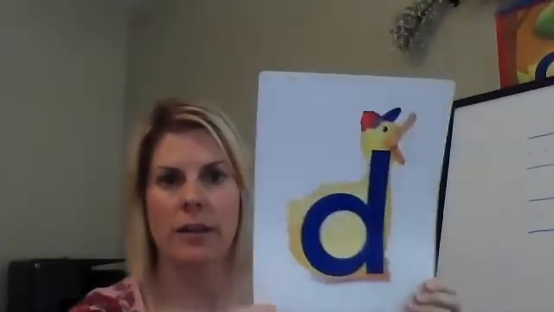Hi friends, this week we're going to talk about the letter D. Here's our little alpha friend. This is Dudley Duck. Remember that the letter D says D, D, D.